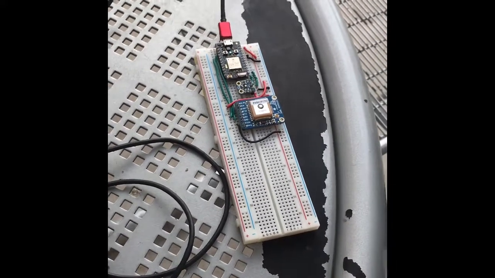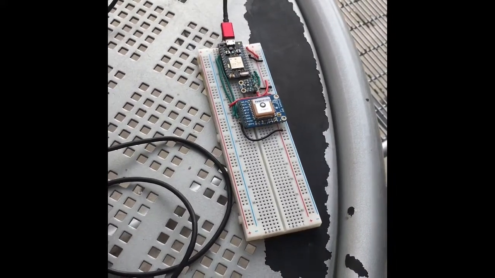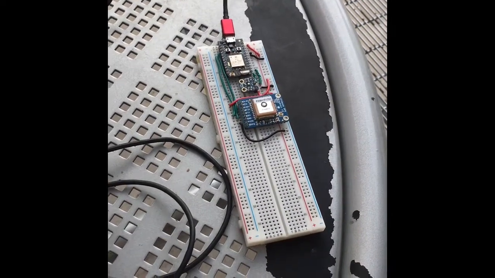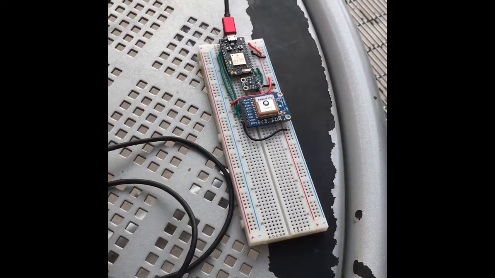Over here we've got the hardware for the SunSmart project. We've got the Particle Photon, which is going to be the backbone of it. It's going to handle all the communications and actually aggregating the readings.